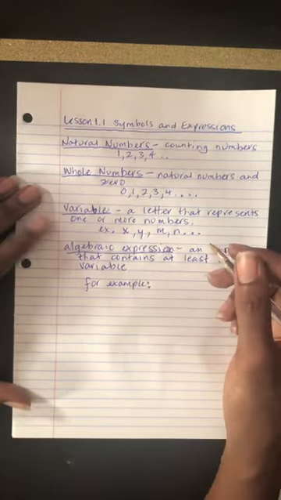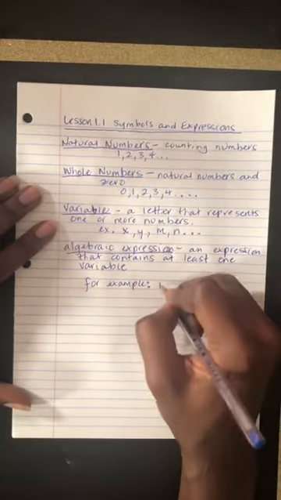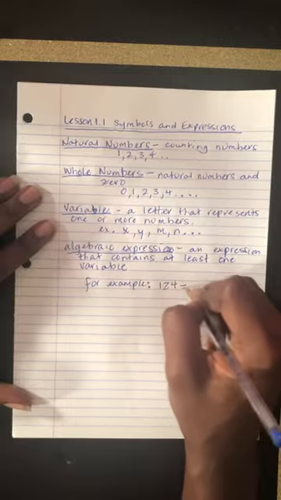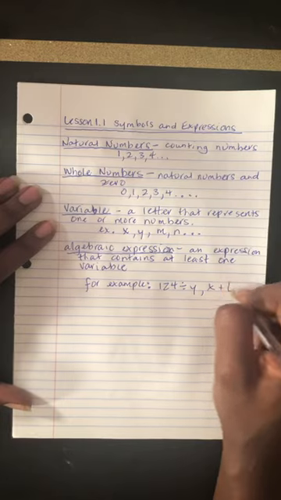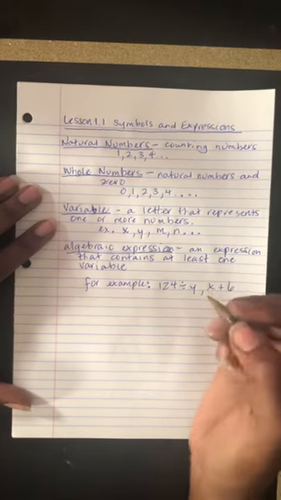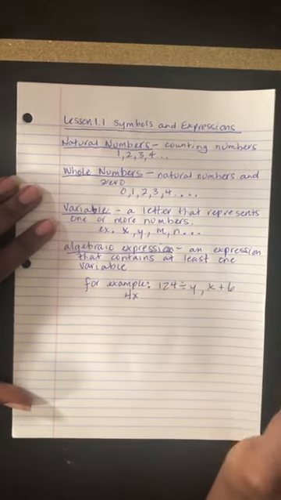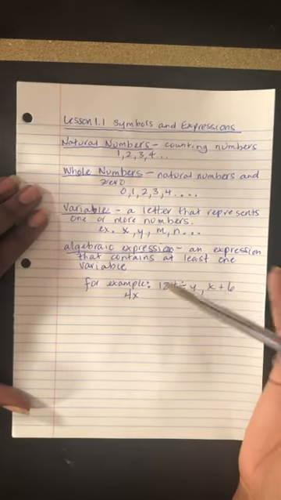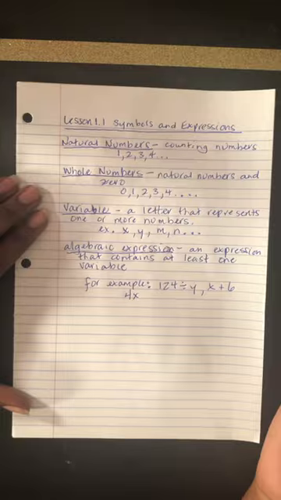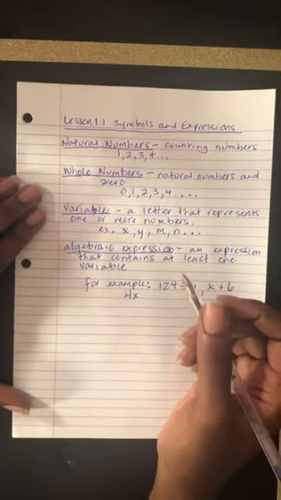For example, we're going to say 124 divided by y. That is one. x plus 6. That is another. 4x. That is an expression. It has a letter, a variable. It has an operation. That is an expression.